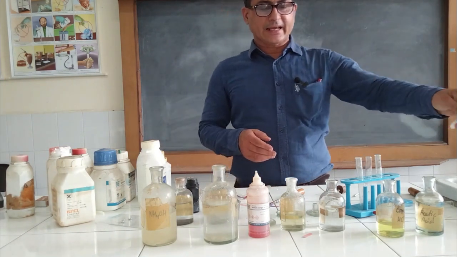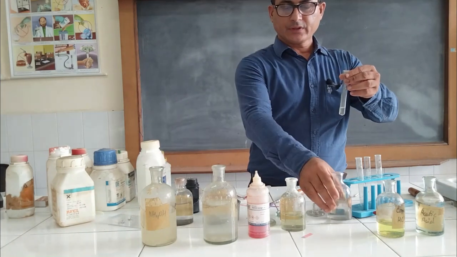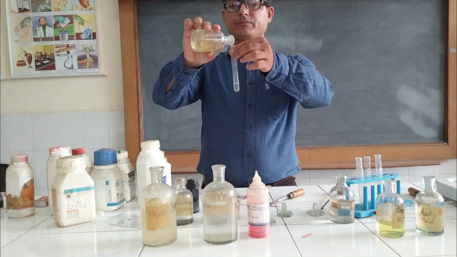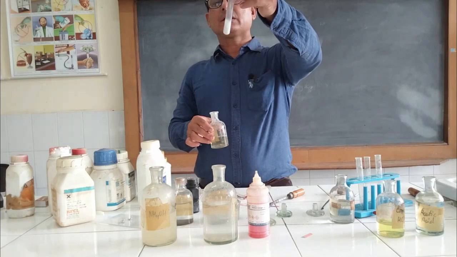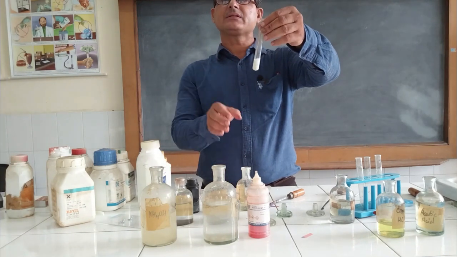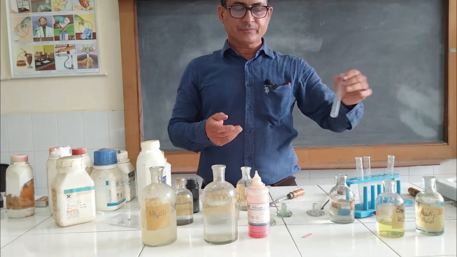So I am using an acid like dilute sulfuric acid and phenolphthalein as an indicator. You can see the white color is formed, no specific color. So that means H2SO4 is an acid. So let's check the next one.